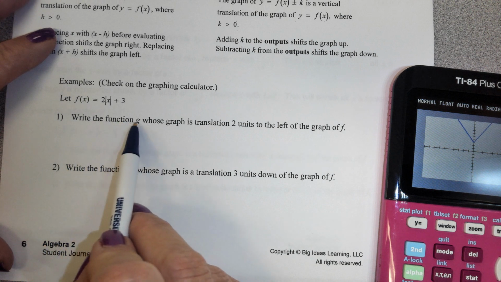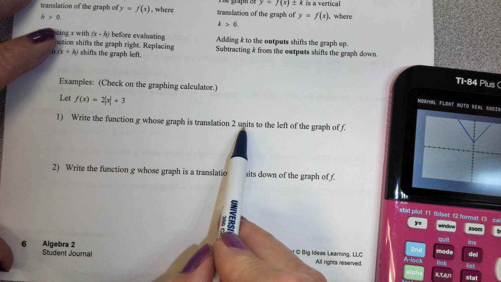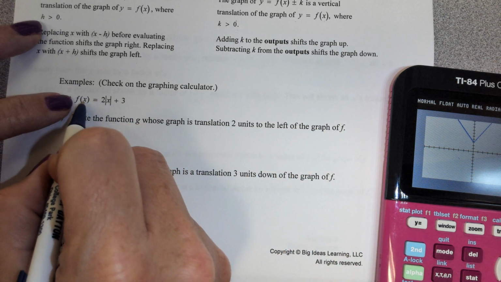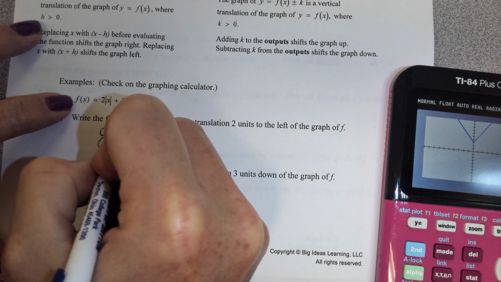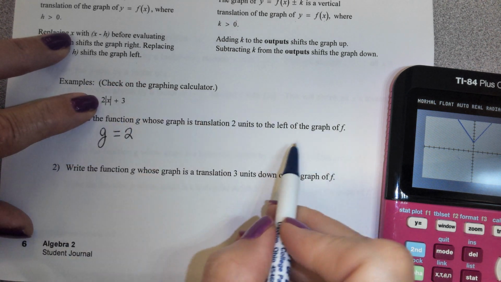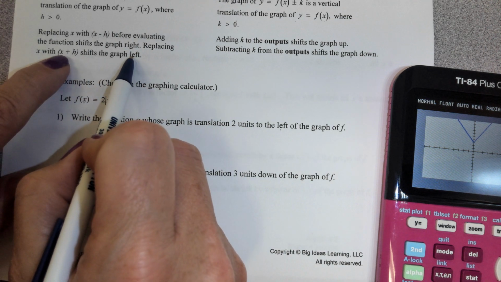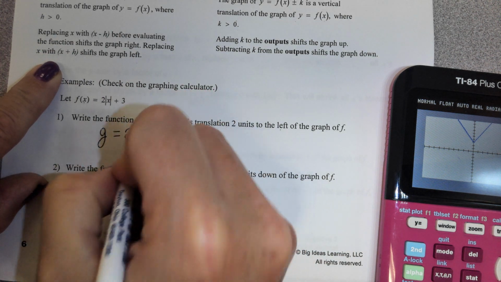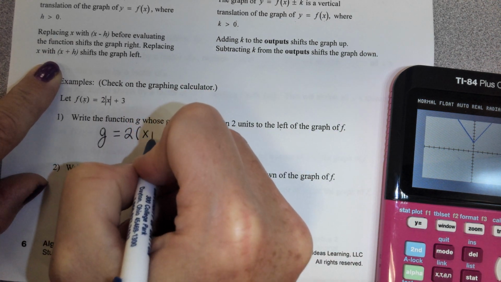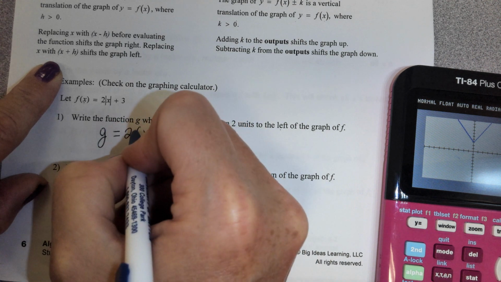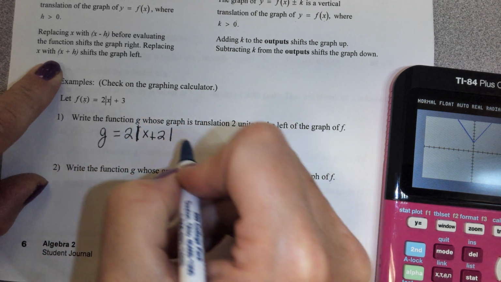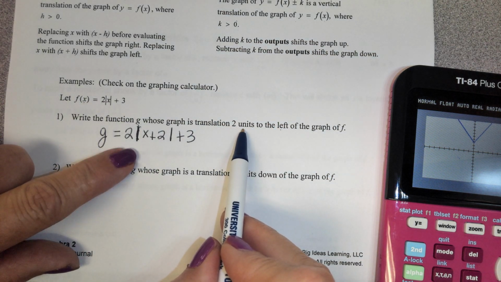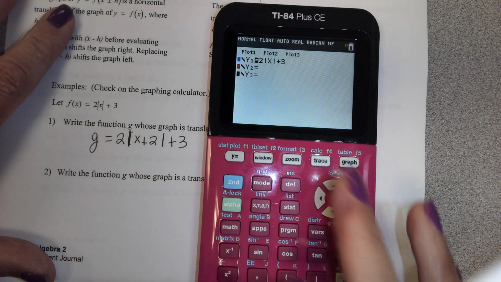Now it says write the function g whose graph is a translation 2 units to the left of the graph of f. Here's my original. I'm writing a new g. If I want to go to the left, look at the directions, I have to replace x with x plus h. Our h is 2, so I'm going to replace x with x plus 2. Oops, we have absolute value. And then plus 3. So that's what we should do in order to take this graph 2 units to the left. Let's take a look.